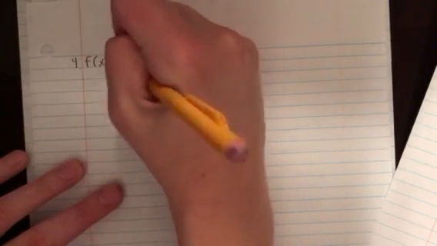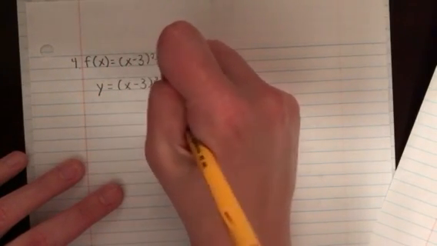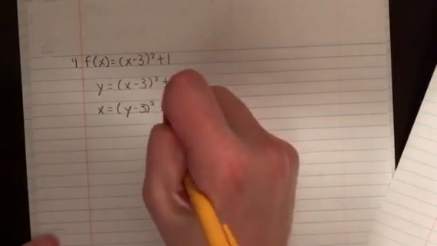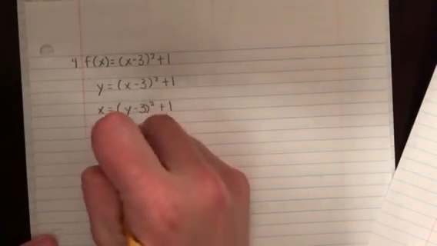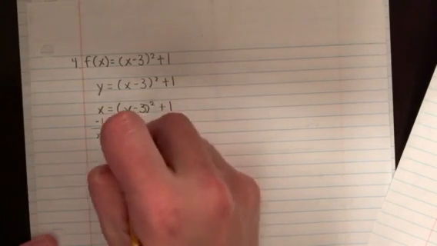So let's look at f of x equals (x minus 3) squared plus 1. So rewrite f of x as y. Okay, switch x and y. x equals (y minus 3) squared plus 1. Solve for your new y. So minus 1, minus 1. You get x minus 1 equals (y minus 3) all squared.